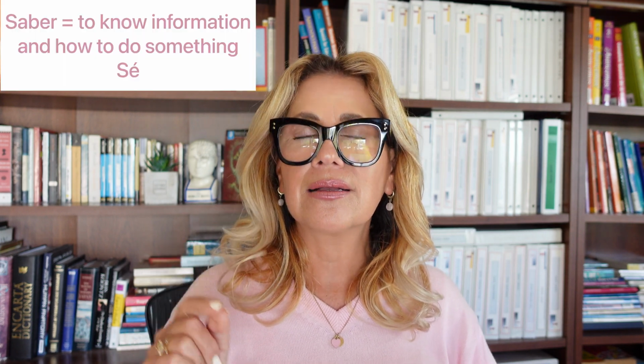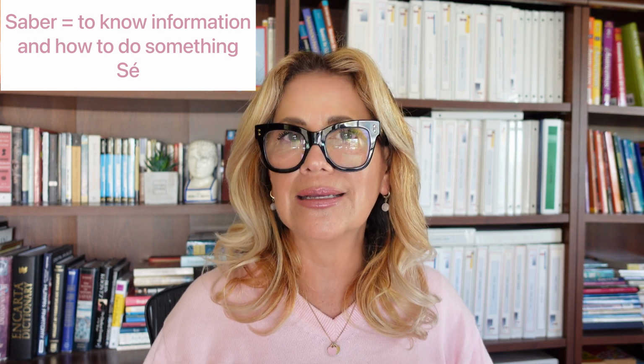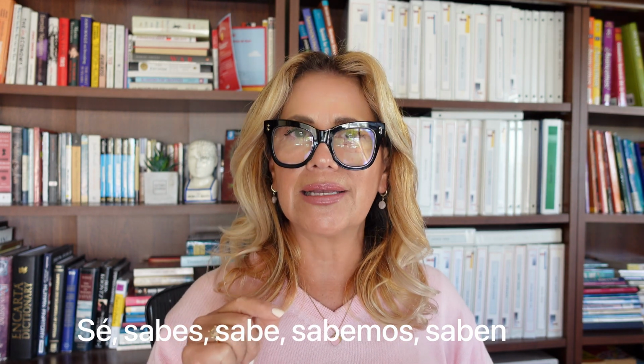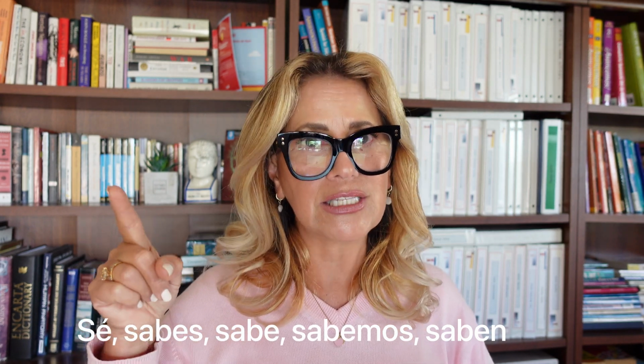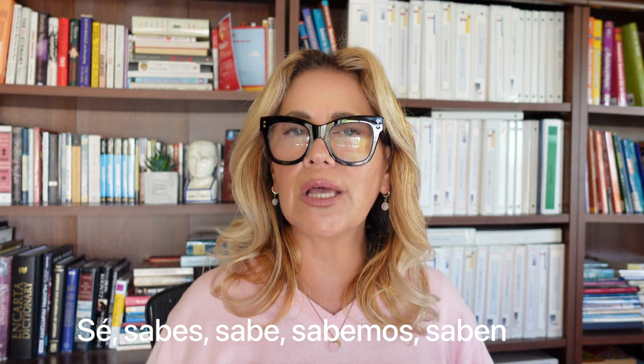Pongo. Saber, to know facts, to know how to do things: sé, S-E, and the rest is normal, regular conjugation. So, yo sé, tú sabes, él sabe, ella sabe, usted sabe, nosotros sabemos, and ellos, ellas, and ustedes saben.